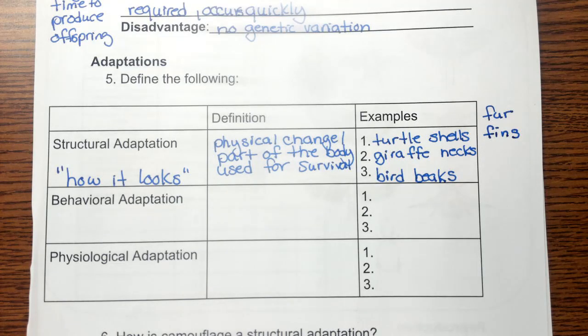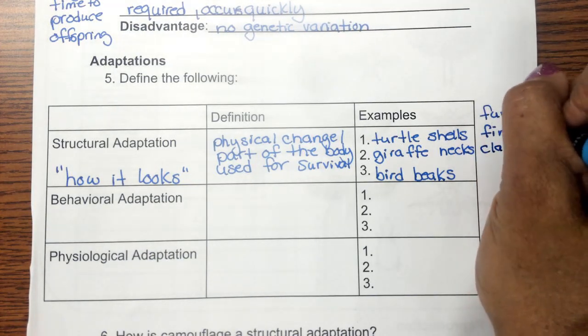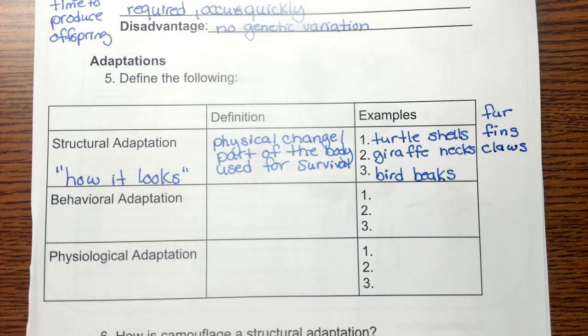Sharks and fish, they have fins that help them to swim. Claws. Okay, so any of those are considered to be structural adaptations.